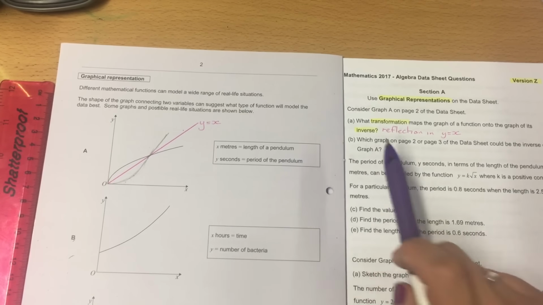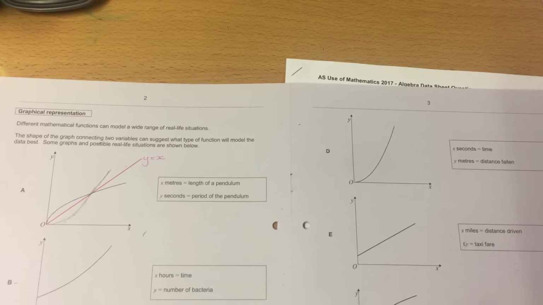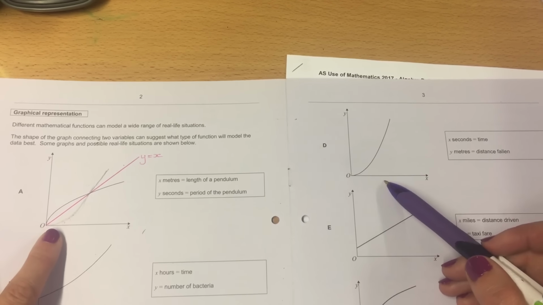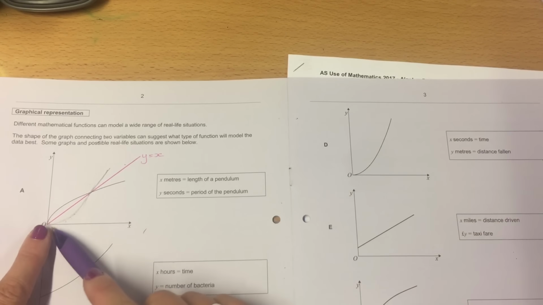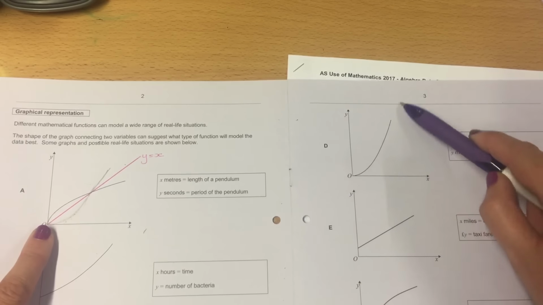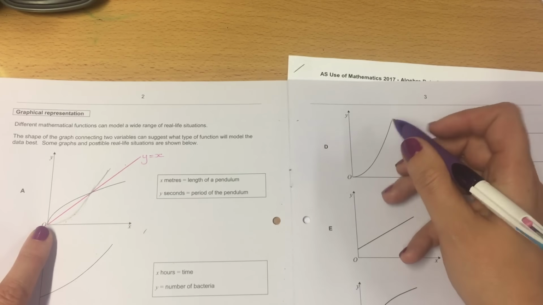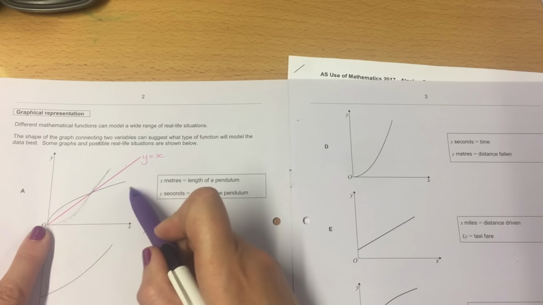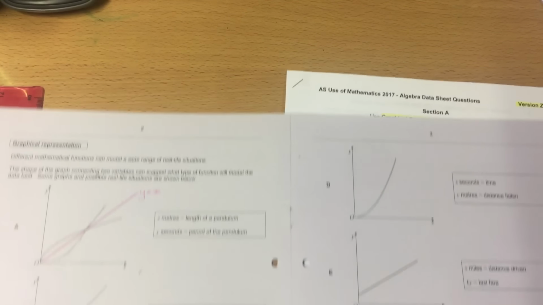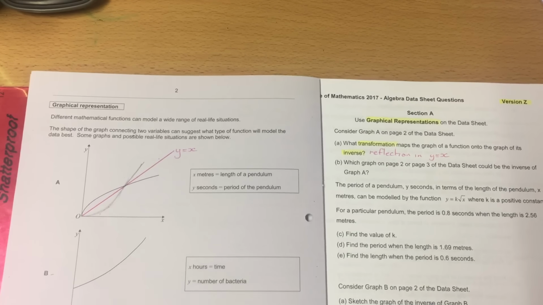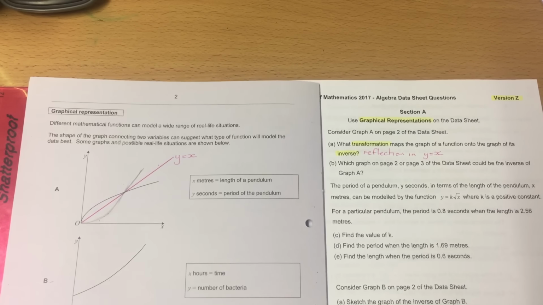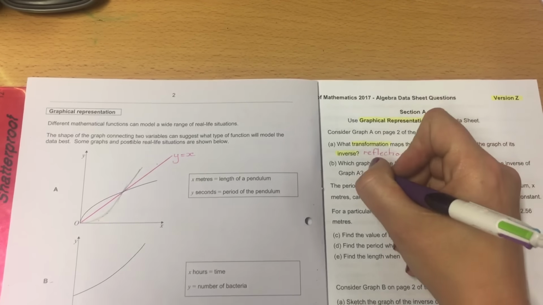Okay, so which one could be the inverse? If we look at all of them, the one that looks most like our inverse is D. This one's basically a quadratic graph. This one is the inverse, so that's a square root graph. So the graph that could be the inverse is graph D.